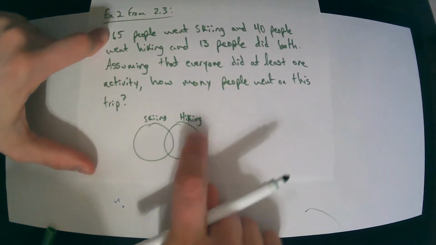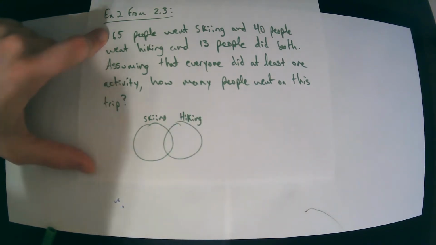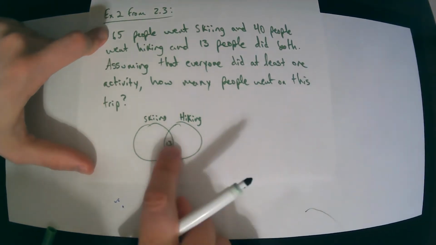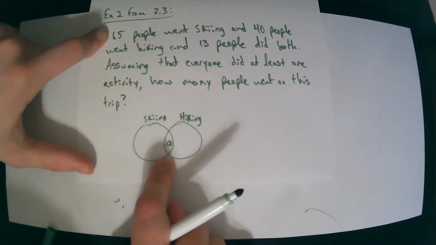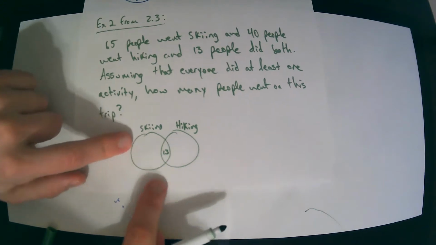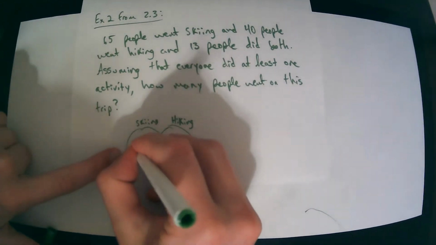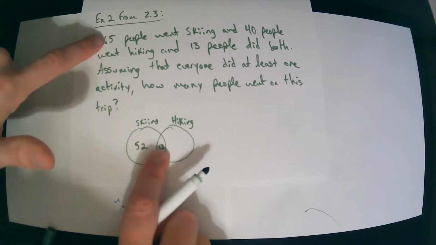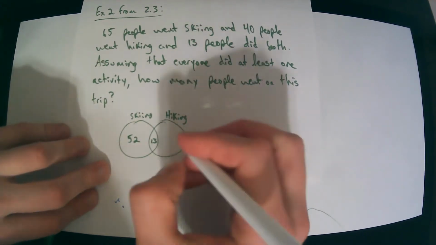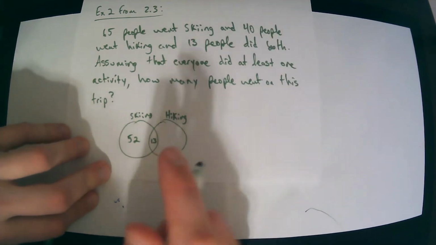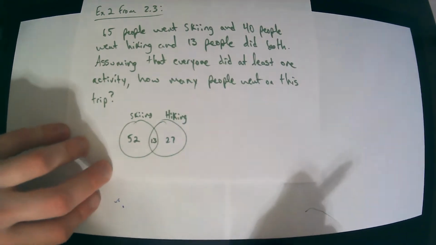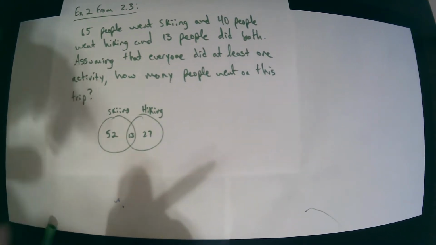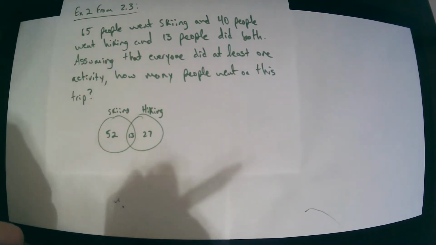Then we've got the 40 people that went hiking over here, but the thing is, 13 people did both, and that's where I need to start, 13, in that intersection. And then of course over here we know that this is 52, right? Because 52 plus 13 has to be 65, and whereas 40 over here, so this must be 27 people strictly went hiking. So this is straight from example 2 from section 2.3.